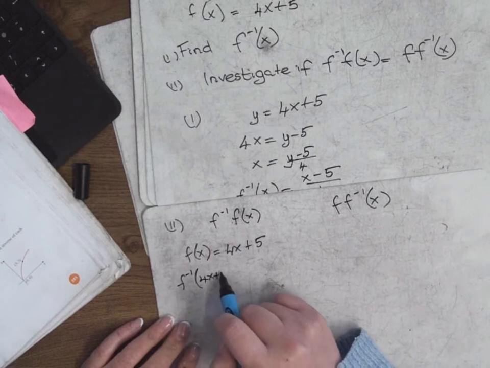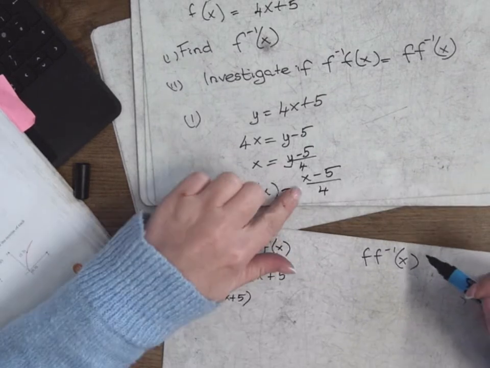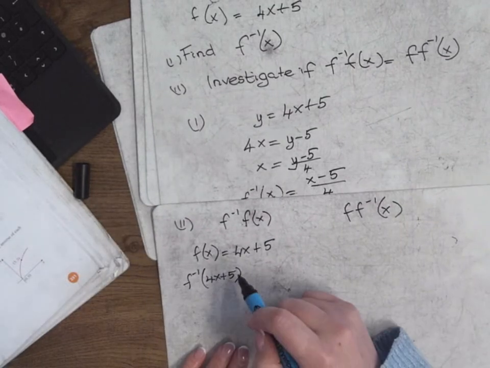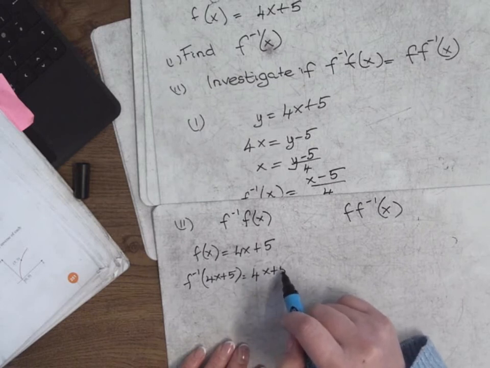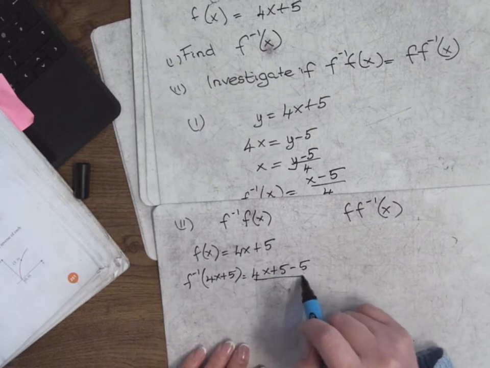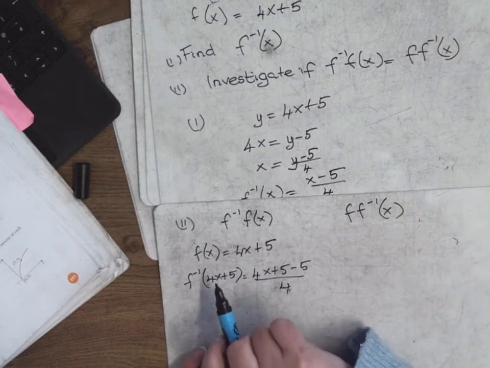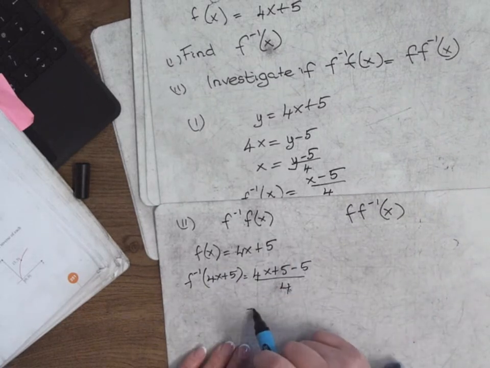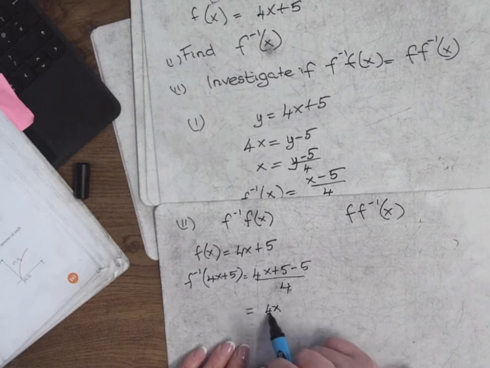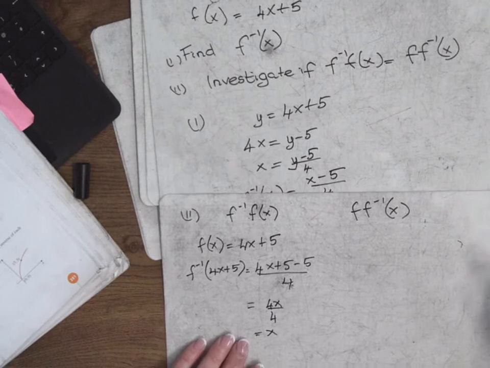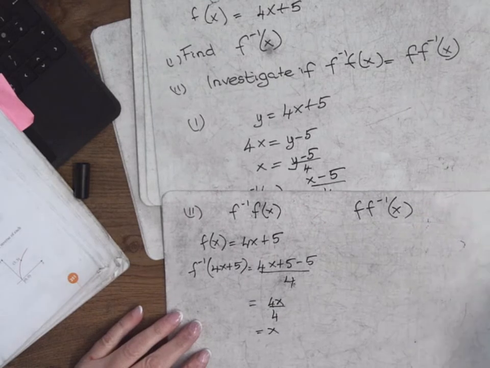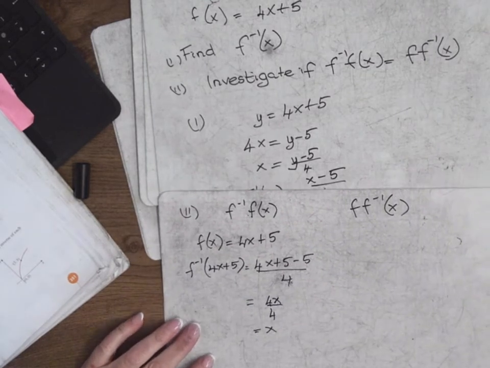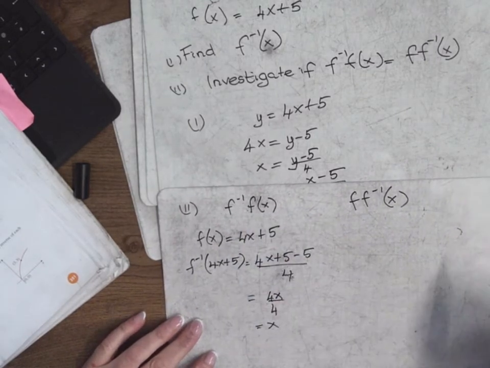Then I have to do f inverse of the answer, so that means into f inverse, everywhere I see an x, I'm putting in 4x plus 5. So I get 4x plus 5 minus 5 all over 4. Sorting that out, that's 4x over 4, which is just x, which is exactly what I'm supposed to get, because f and f inverse are the opposite of each other. One takes you forward and the other takes you back to where you started. And I started at x, so I should finish at x, right?